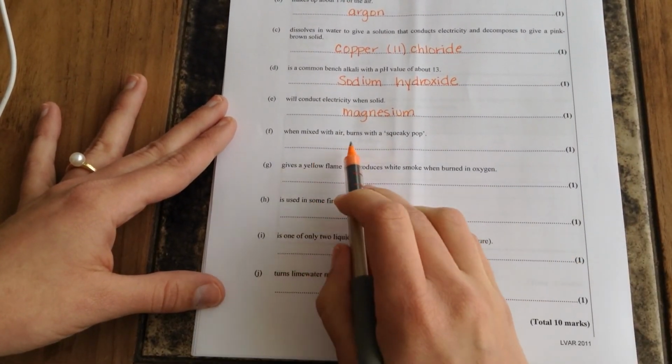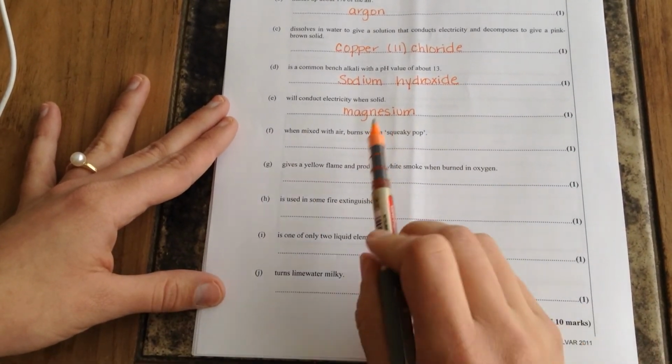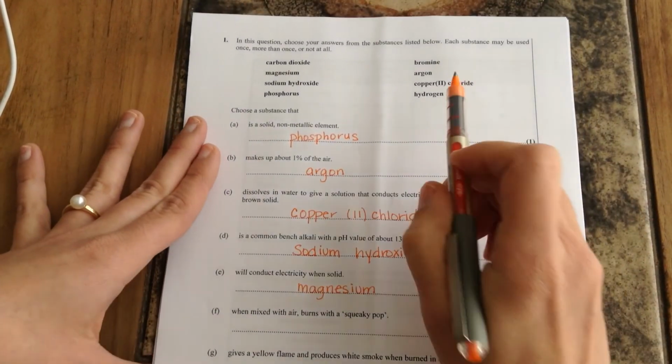When mixed with air, burns with a squeaky pop. This one seems to be something everyone seems to be pretty familiar with. Squeaky pop test tests for hydrogen.